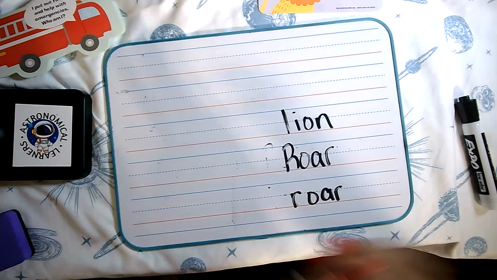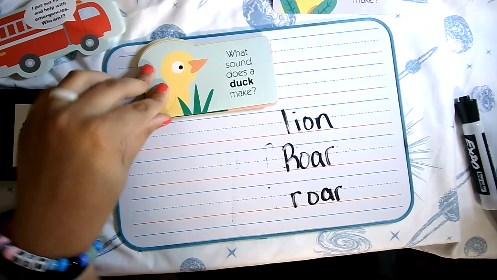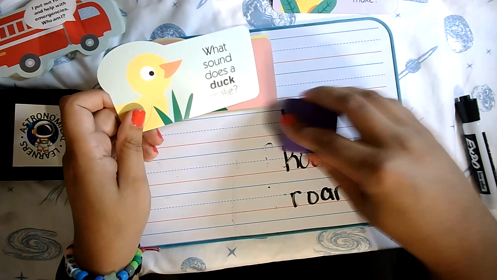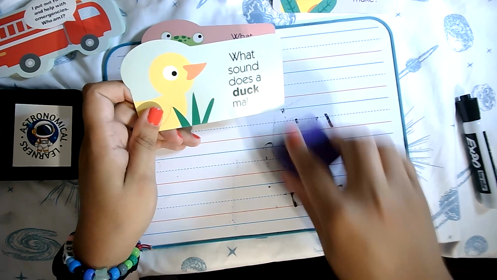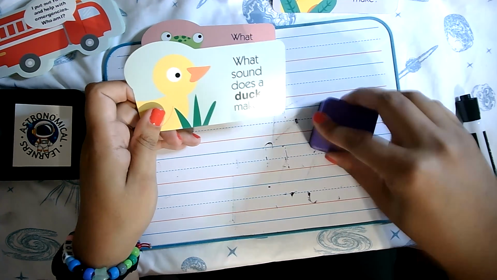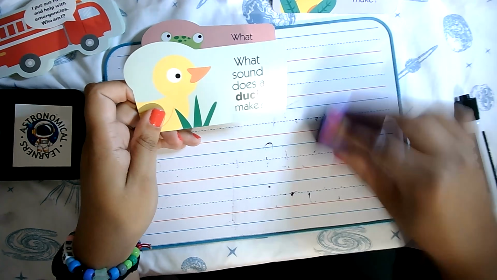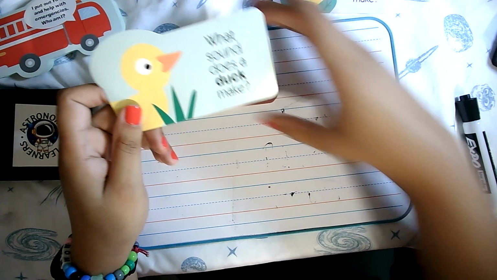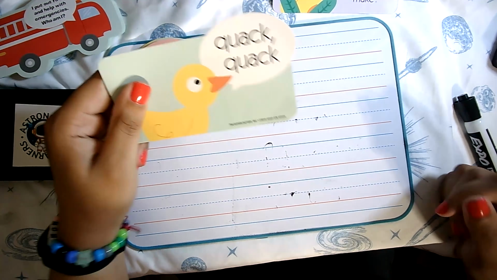All right, here we go. I'm going to flip these over. What sound does a duck make? Let's think about this. Maybe we could ask, oh, when was the time that you saw a duck? Were you in the park with your family? Were you passing by a pond? Have you watched Disney? Do you know who Donald Duck is? Do you know who Daffy Duck is? Oh, that's right. Quack, quack.